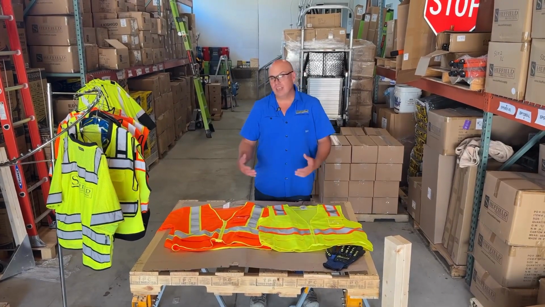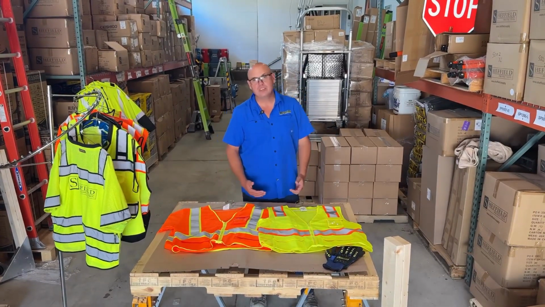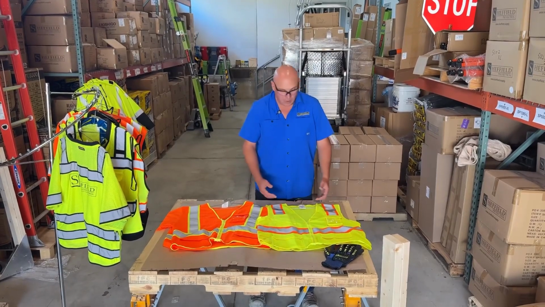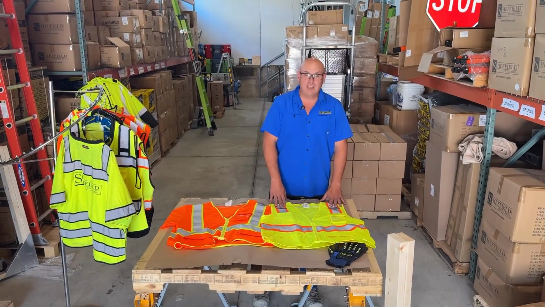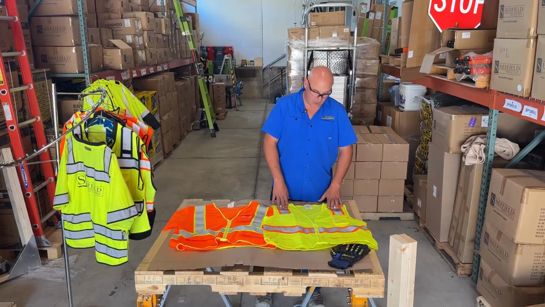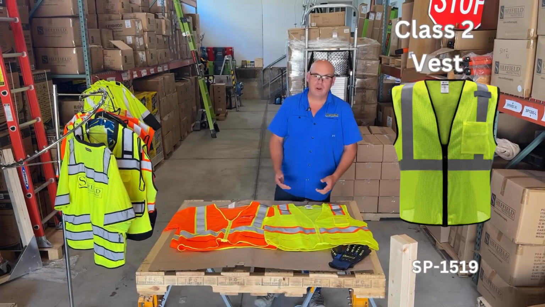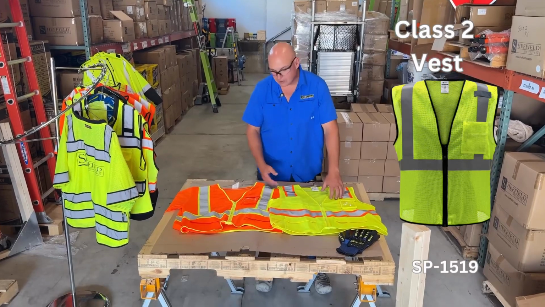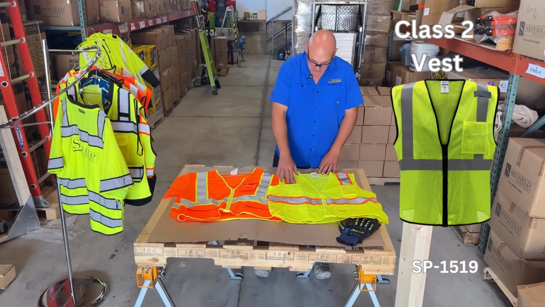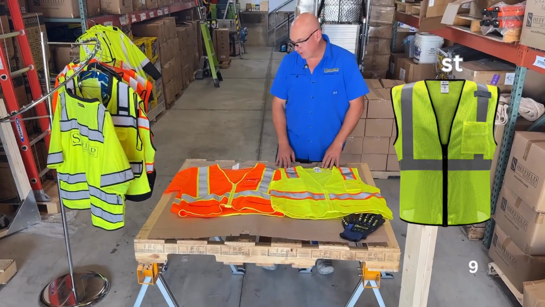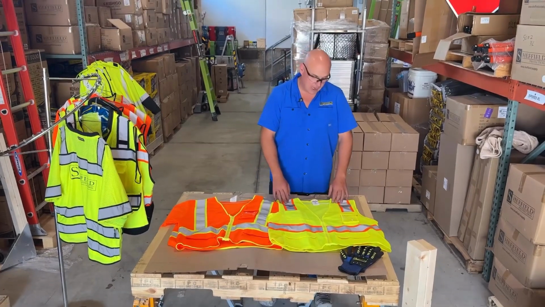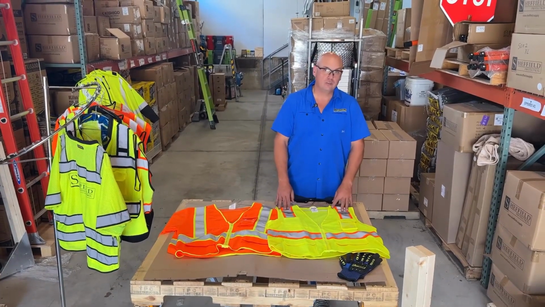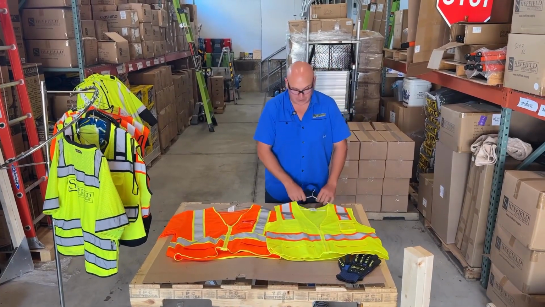ANSI doesn't really tell you how to lay out your vest. It gives basic performance criteria. What it says is a Class 2 vest has 775 square inches of background material. Background material has to be high-vis, usually fluorescent. Most common is the orange and the green. And then you'll see these gray stripes. This is called retroreflective material. In a Class 2 garment, it needs 201 square inches of retroreflective material.